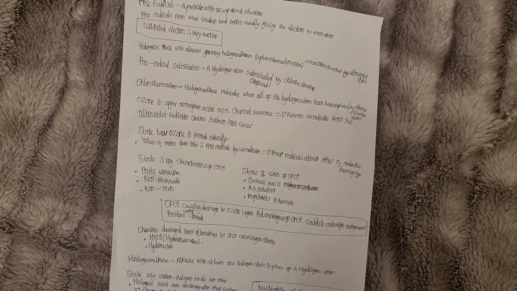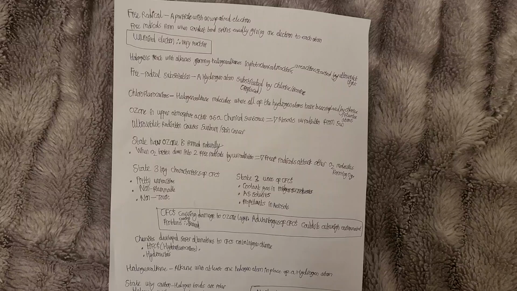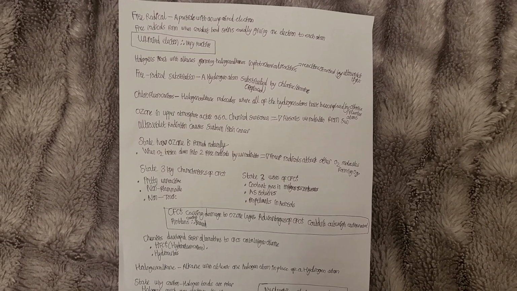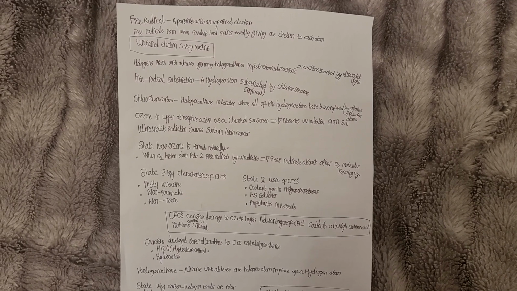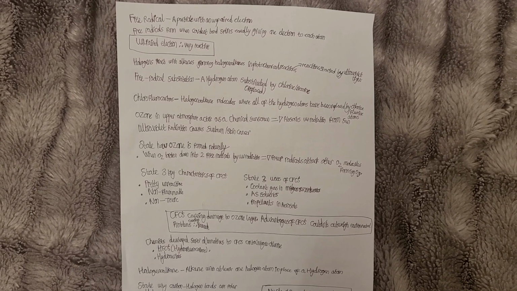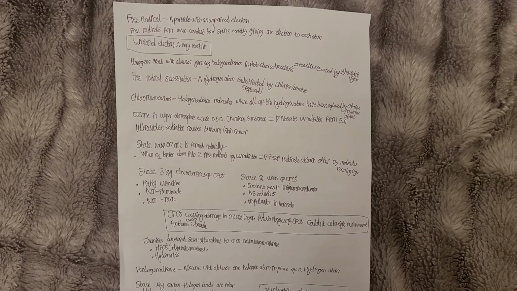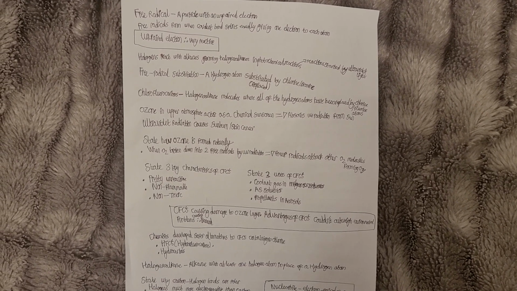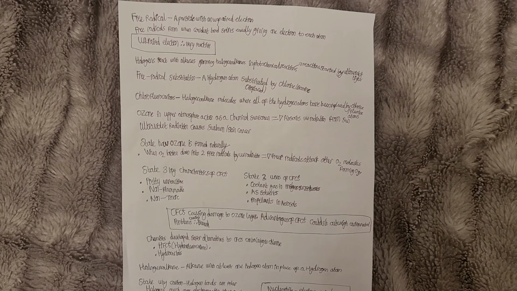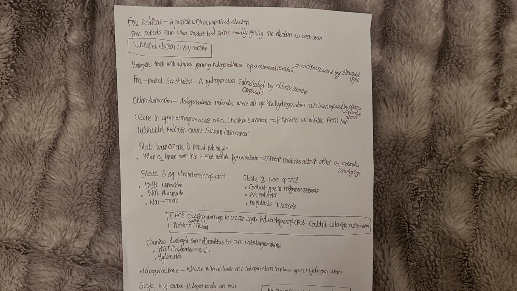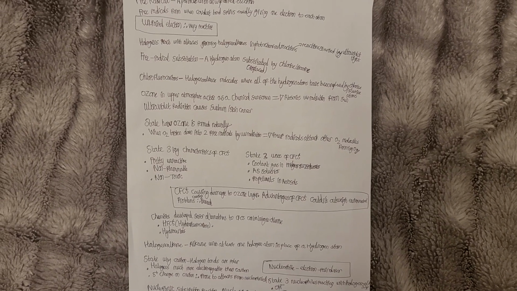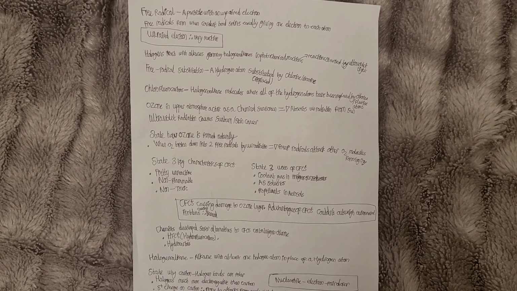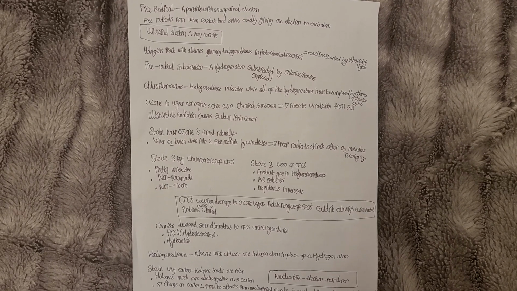Free radical: a particle with an unpaired electron. Free radicals form when a covalent bond splits equally, giving one electron to each atom. The unpaired electron makes them very reactive. Halogens react with alkanes, forming halogenoalkanes in photochemical reactions. The reaction is started by ultraviolet light. This is free radical substitution: a hydrogen atom is substituted, or replaced, by chlorine or bromine. Chlorofluorocarbons are halogenoalkane molecules where all the hydrogen atoms have been replaced by chlorine and fluorine atoms.